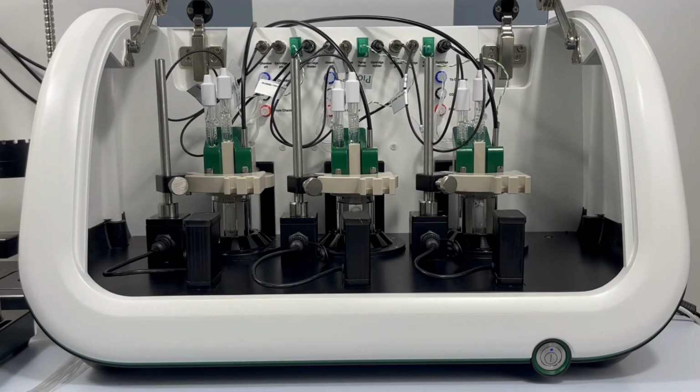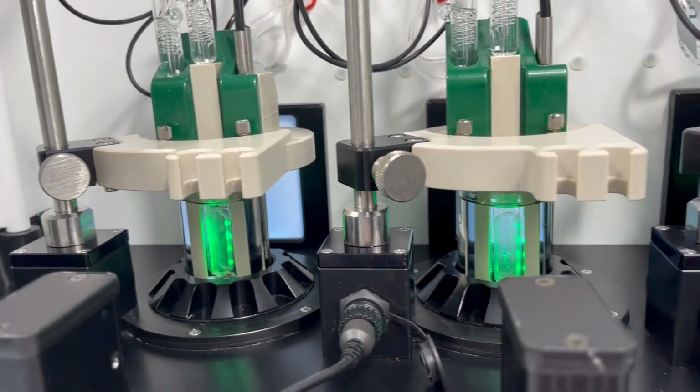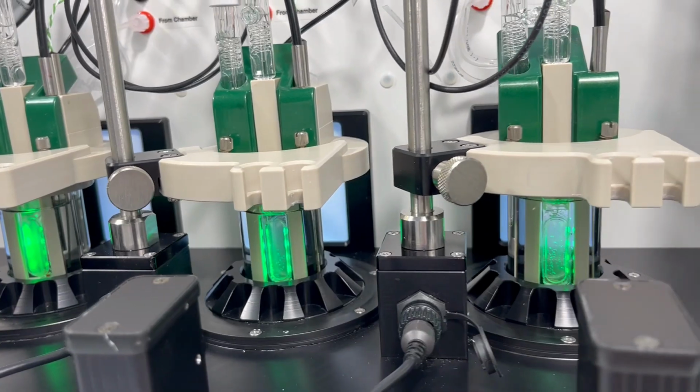So when we're ready, we'd start the analysis for each of our chambers in turn, and you can see all of the lights turning on. You can see the lights, the green light specifically for the transmission, and the backlight behind each of the chambers for the imaging.